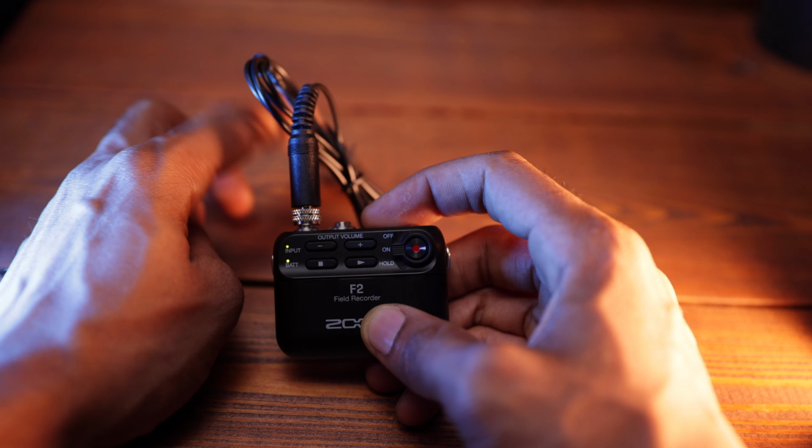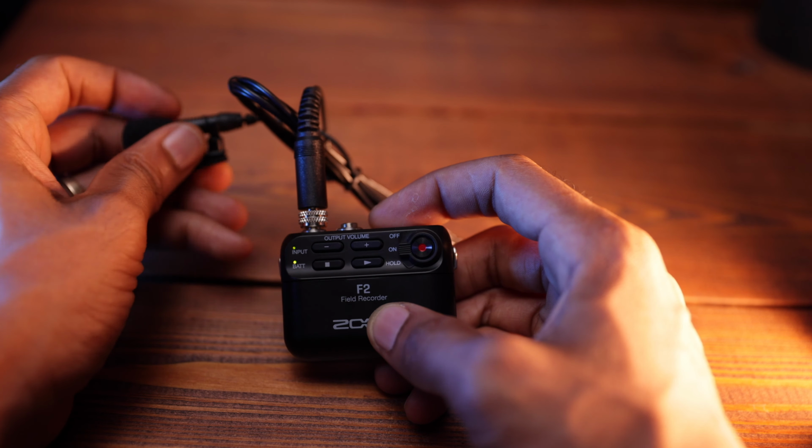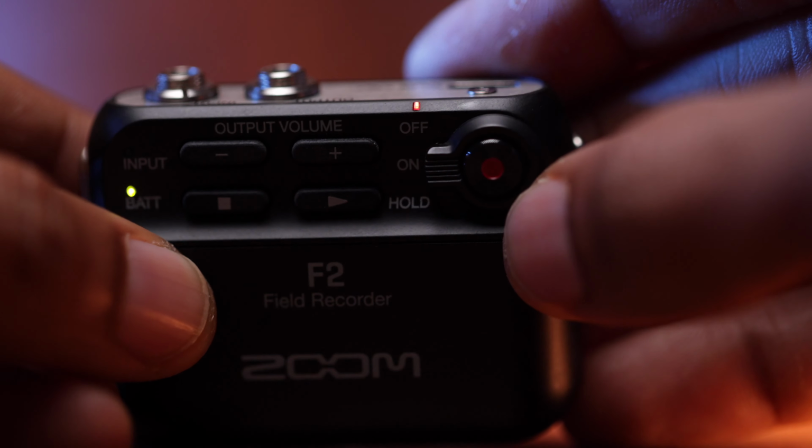There are 3 little LED lights on the recorder. The input LED lights up according to the input level through the input jack. The battery LED lights up when the recorder is turned on and changes color according to the remaining battery charge. The record or the play LED lights up during recording and playback.